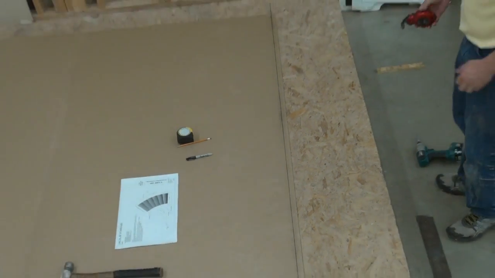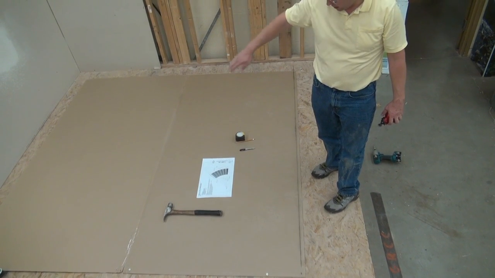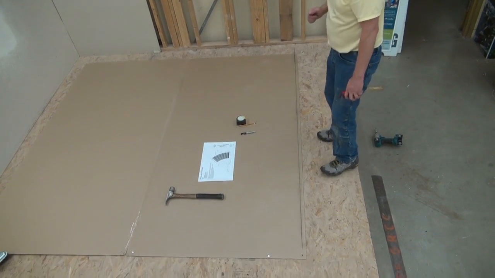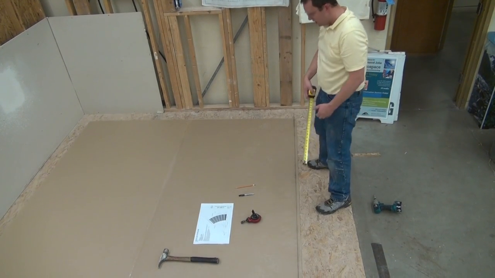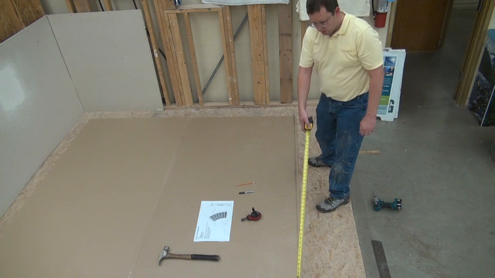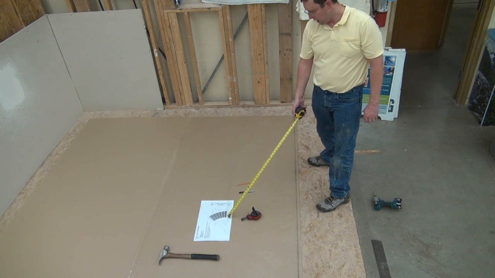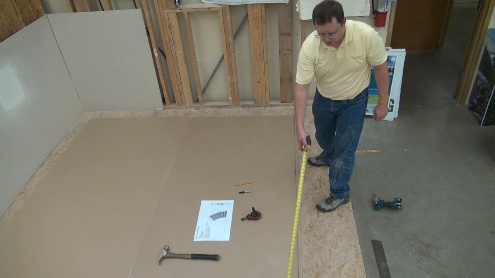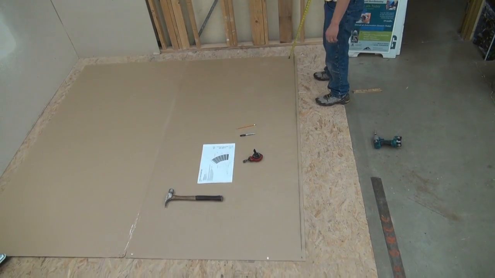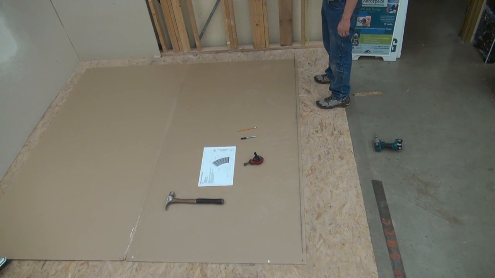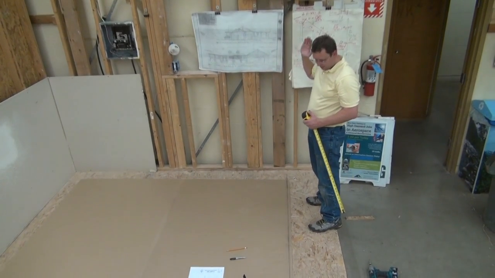Now we can do some layout, and the next line that we're going to snap will be our 45-degree line. So let's talk about how we're going to determine that position, or that exact angle. The first thing I'm going to do is find on my layout my 90-inch outside radius. What that means is, hooking my pivot point or my nail, I'm going to measure and make a mark at 90 inches. That'll be the outside of my tread, the radius of my tread.